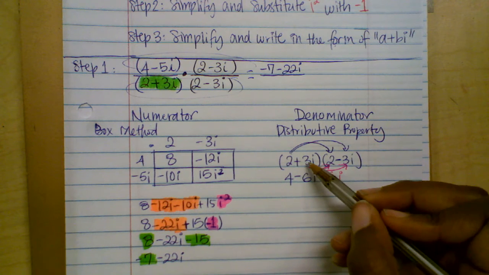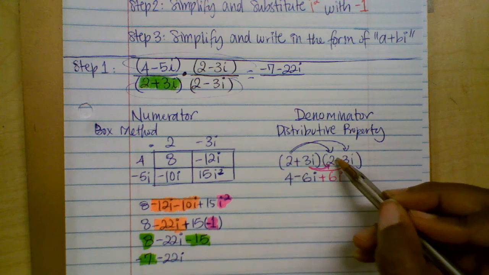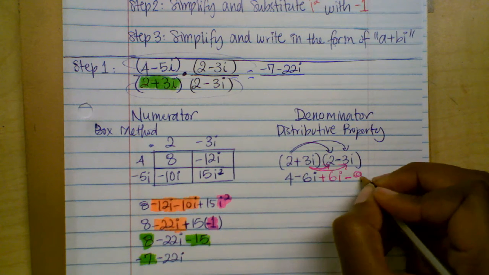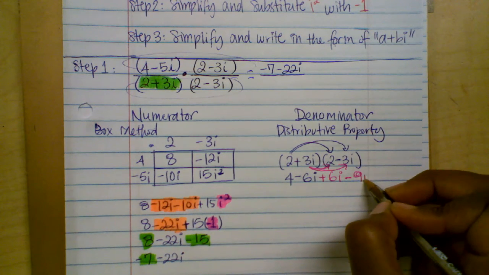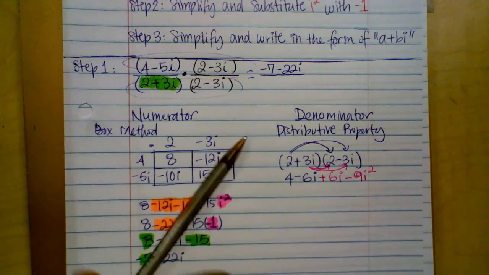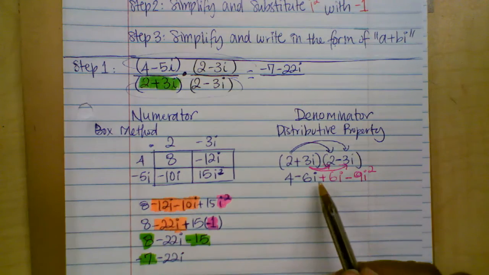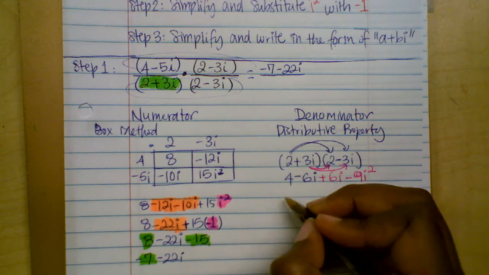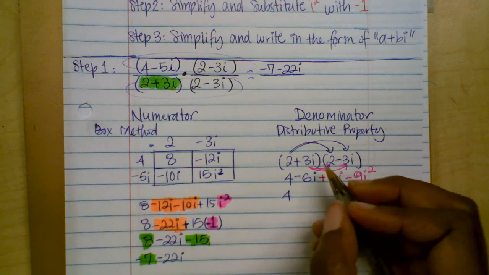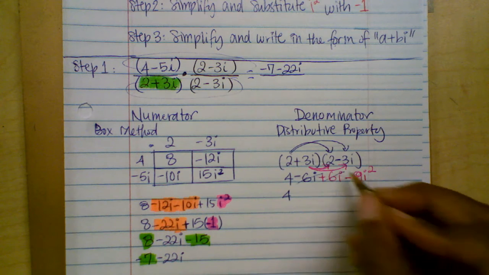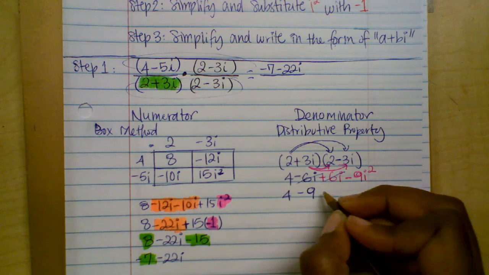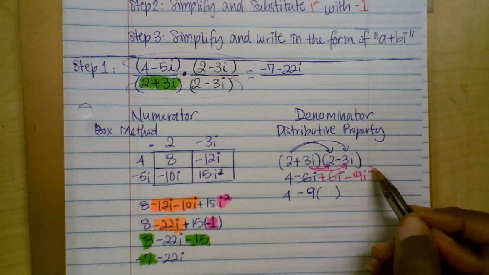So okay, positive times the negative is a negative. Okay, 3 times 3 is 9. Okay, i times i is i squared. Okay, so I hope you can now see that those two middle terms are opposite of each other, so they can be cancelled out. Right, so you end up with 4, the middle terms cancel out to 0, and you're left with minus 9. And remember, substitute i squared with negative 1.